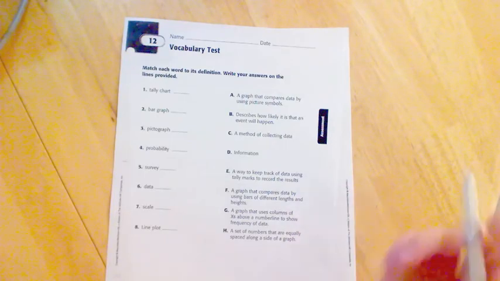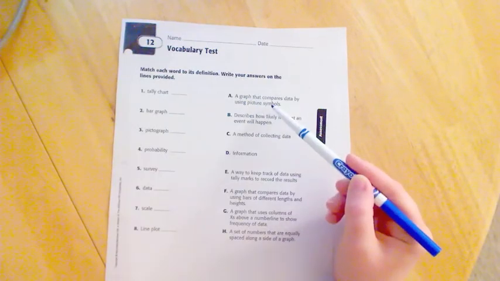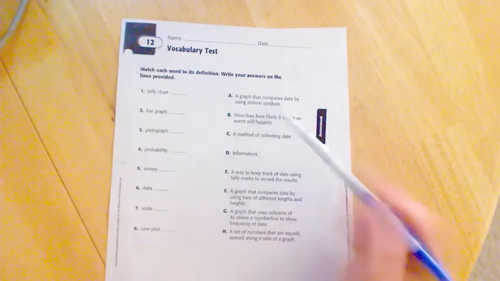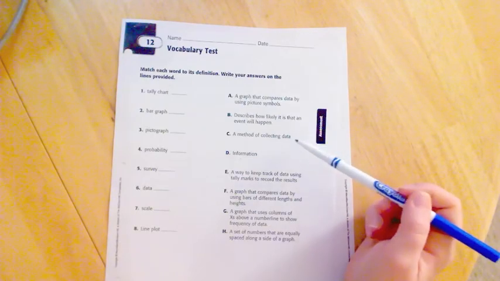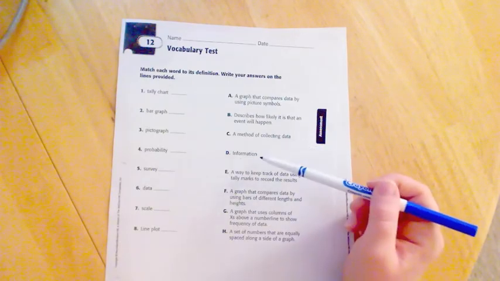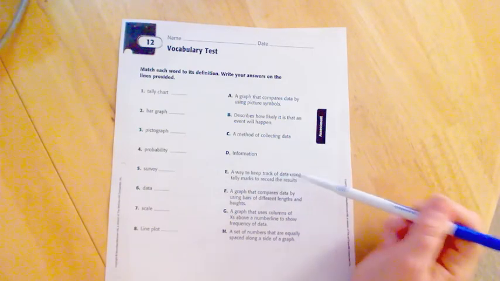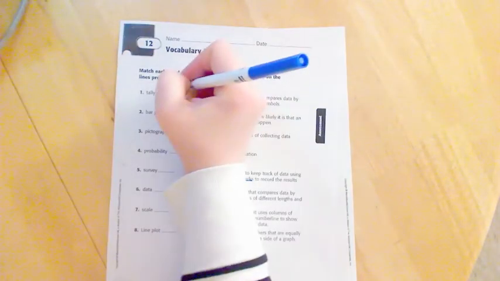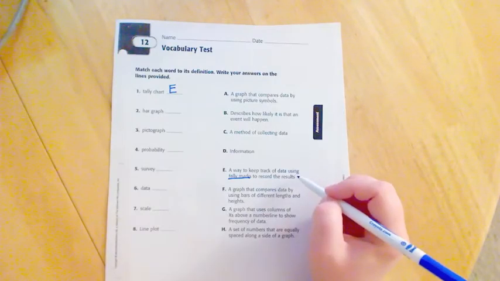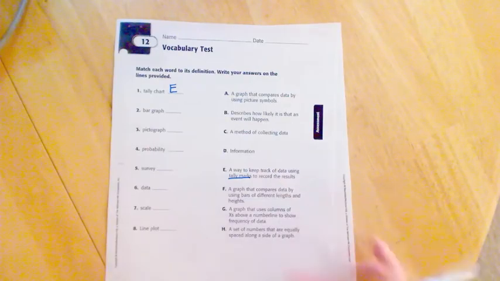So I'm looking for a graph that compares data by using picture symbols. That doesn't sound like a tally chart. Describes how likely it is that an event will happen. No. A method of collecting data. No. Information. No. A way to keep track of data using tally marks. Oh, there's my clue. A tally chart is a way to keep track of data using tally marks. So I already gave you one. You'll have 7 more to answer on your own.